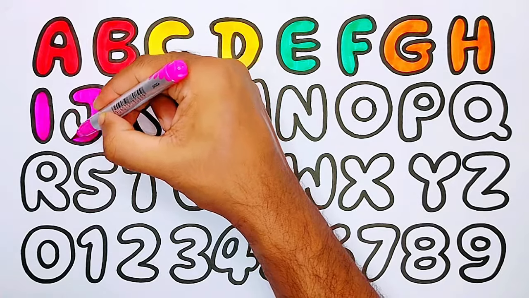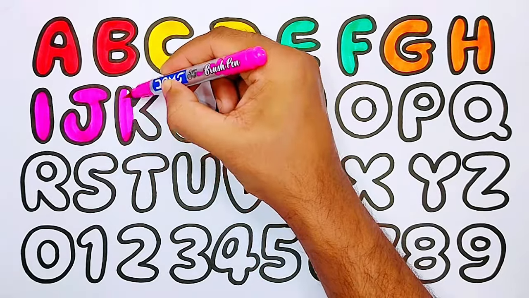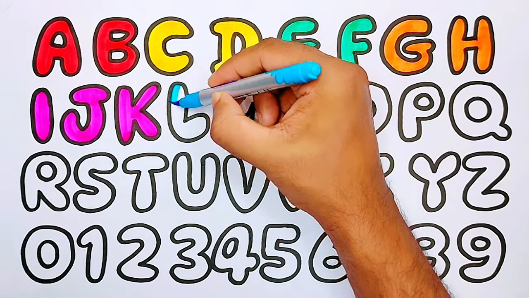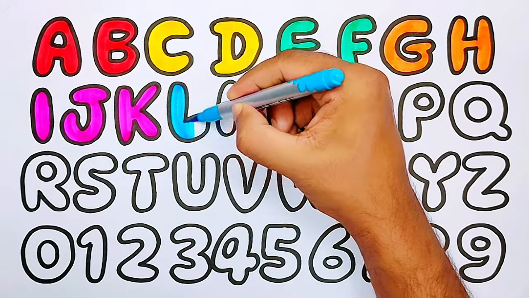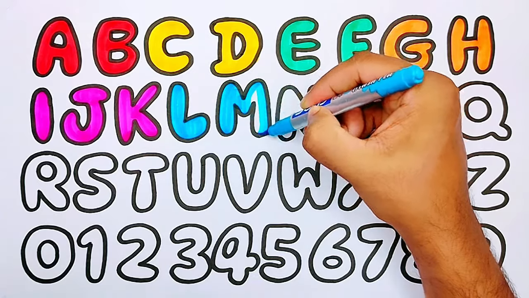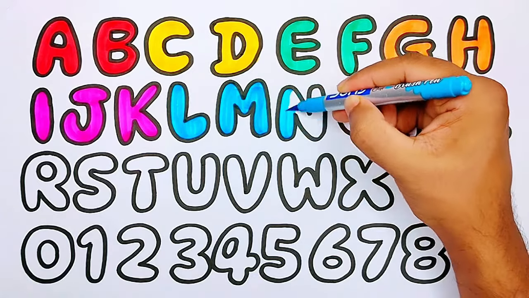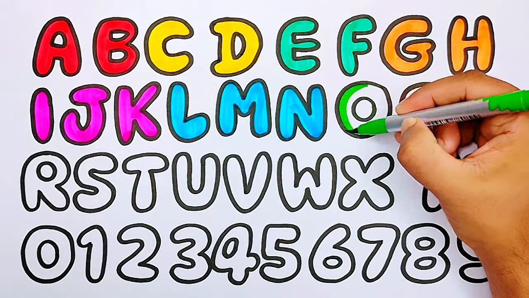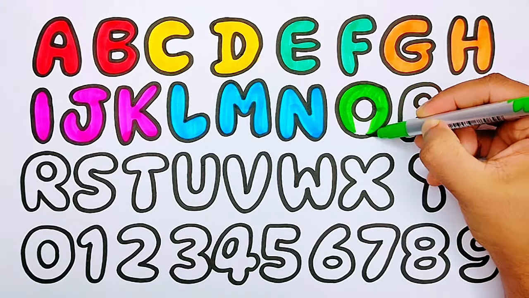J for jar. K for kangaroo. Sky blue color. L for ladybug. M for mango. N for net. Green color. O for octopus.